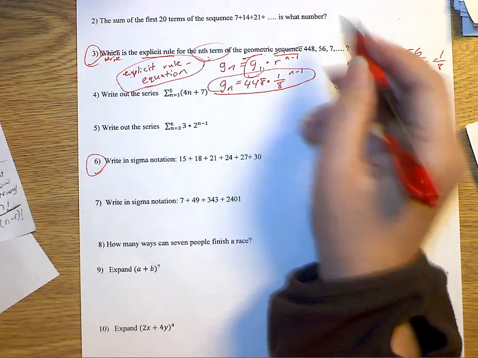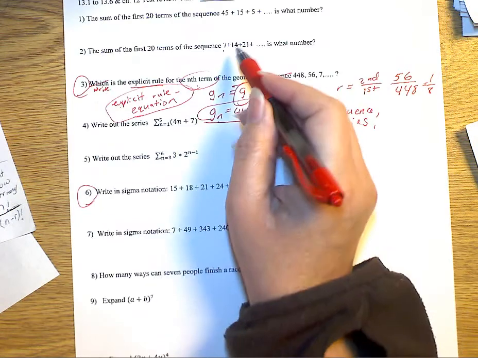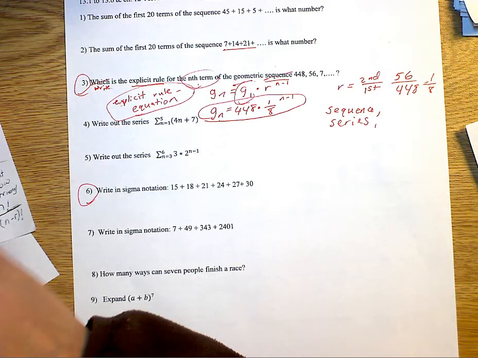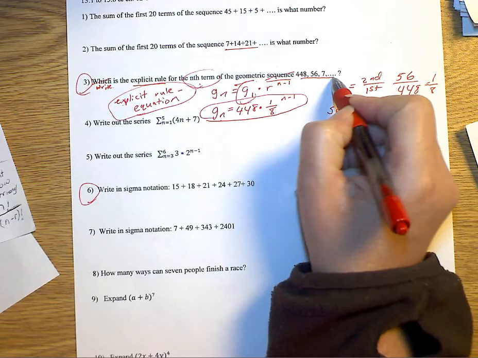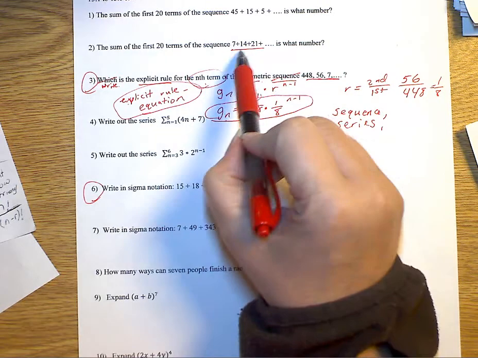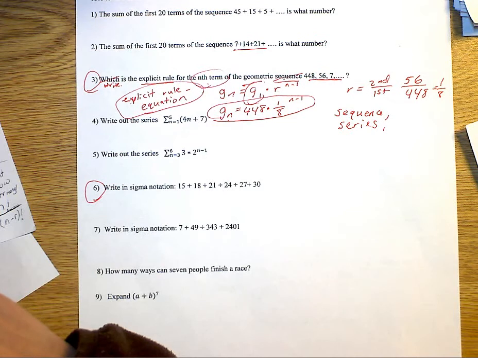It's a very simple thing, but you have to make sure you know it. This set of numbers is called a series. This set of numbers is a sequence. What is the difference between this set of numbers and this set of numbers? The addition sign is right.